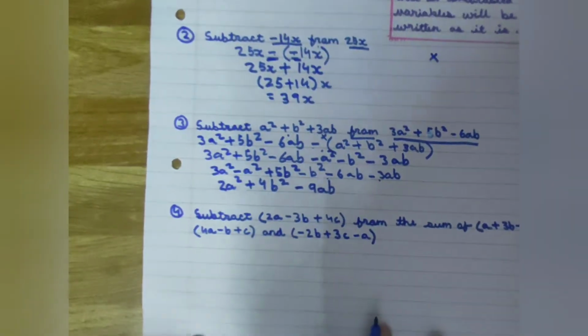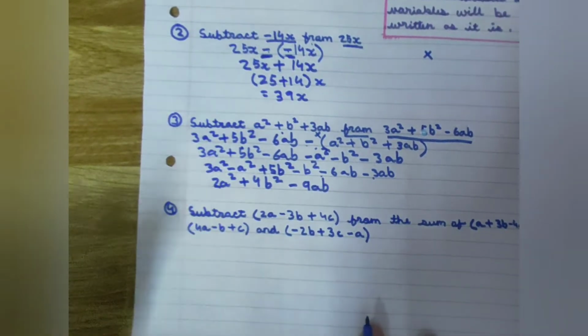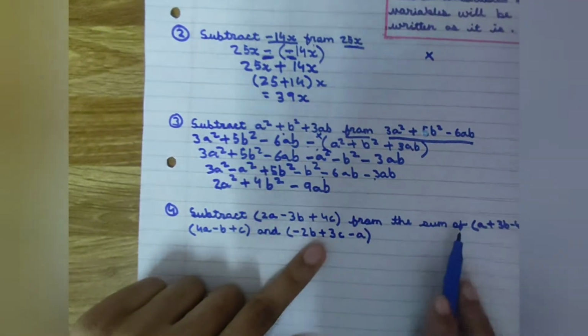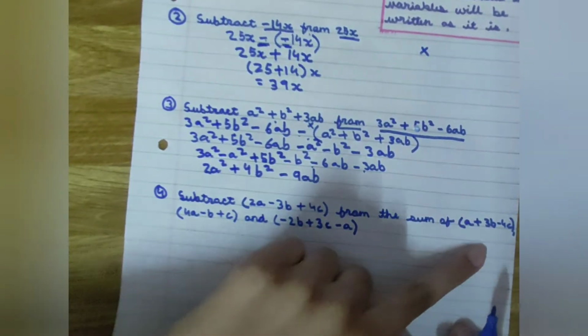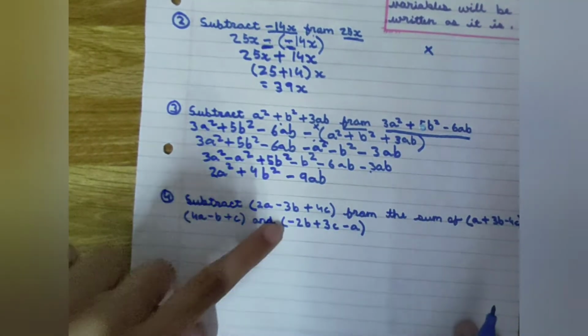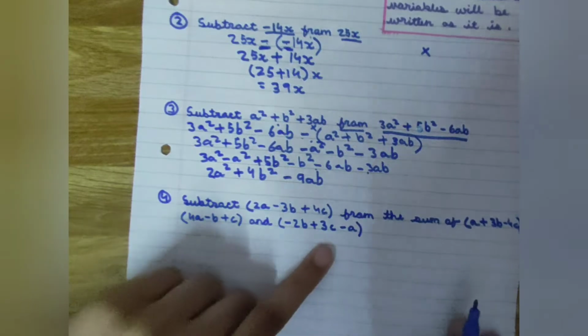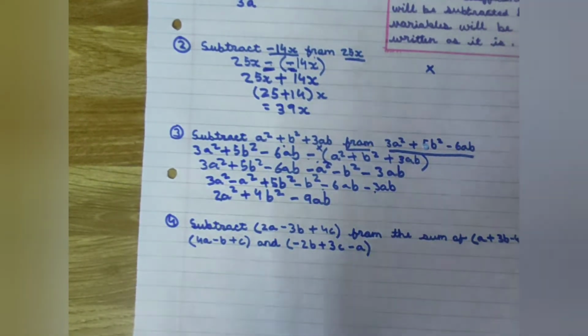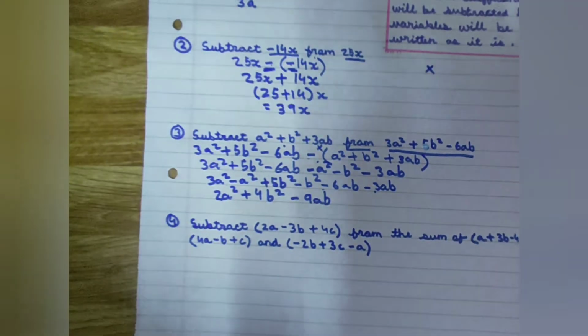Let's take one more example: subtract 2a minus 3b plus 4c from the sum of a plus 3b minus 4c, 4a minus b plus c, and minus 2b plus 3c minus a. This question looks a bit confusing, but no problem, we'll solve it, it's easy.